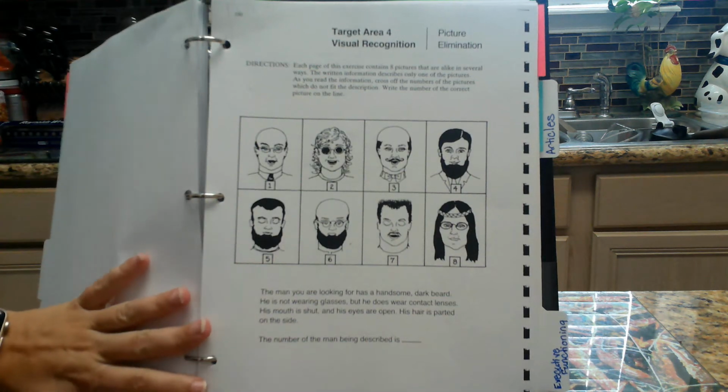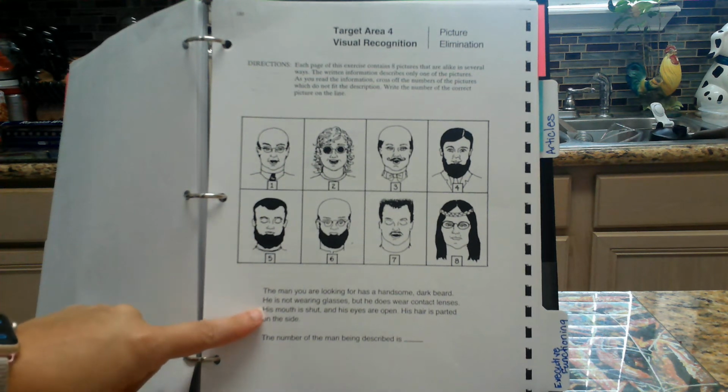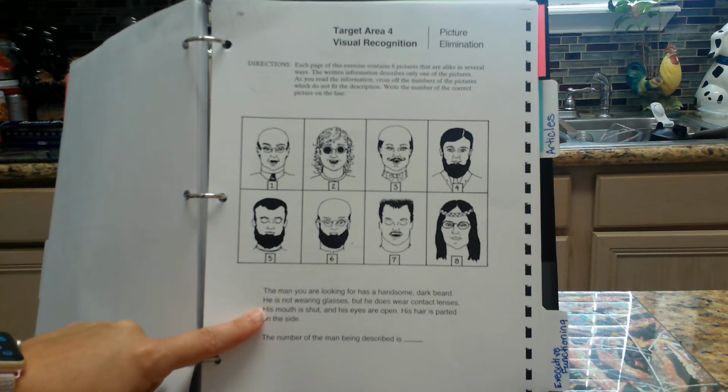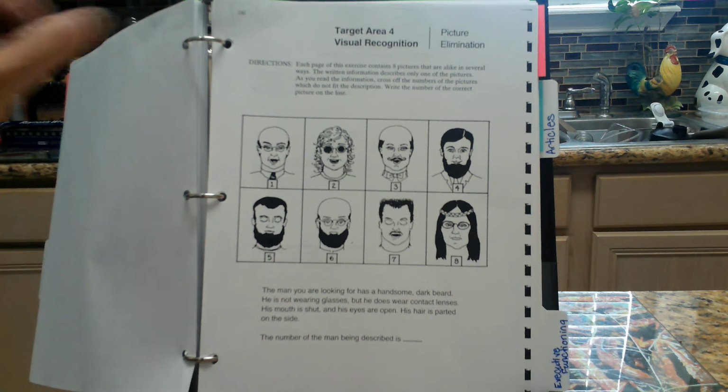This is another higher level activity for visual recognition. They would read the clues, and they would cross out the ones that wouldn't work, and their goal is to find which man they're describing.